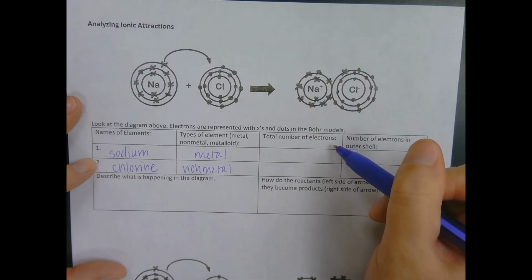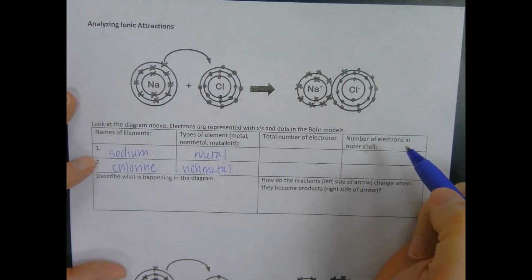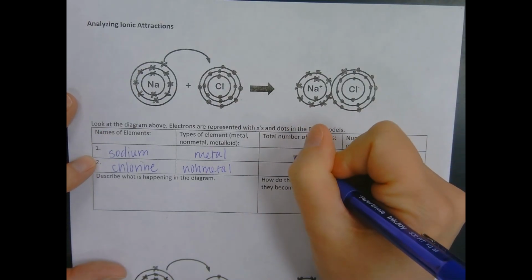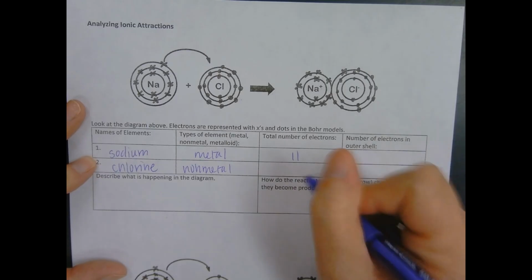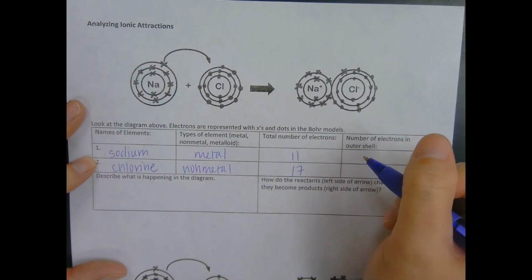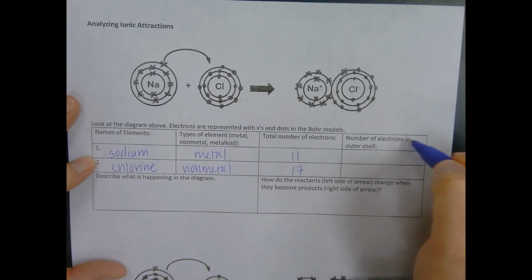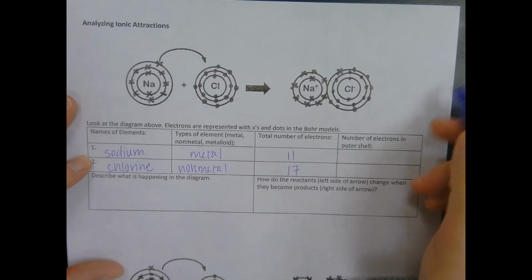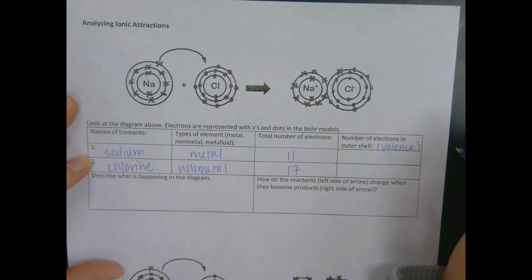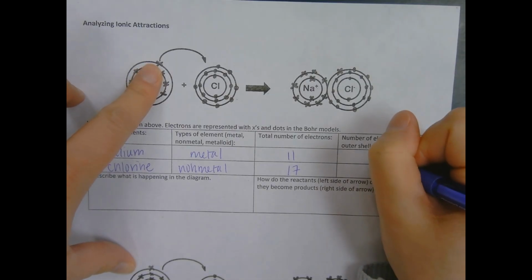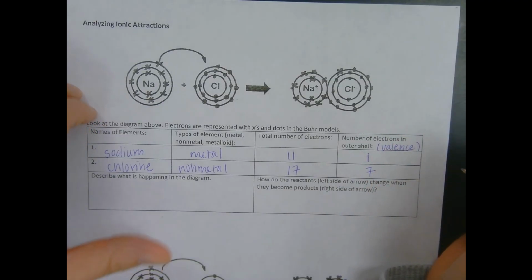Total number of electrons. Okay, well, there's 2 ways we could figure this out. We could just count them, or we could look at the atomic number. So sodium's atomic number is 11. So it has 11 total electrons, where chlorine's total electrons is 17 because its atomic number is 17, or we can count the dots. Number of electrons in outer shell. So remember that outer shell, what we're talking about here are the valence electrons. So sodium has 1 valence electron, it's in group 1A, and chlorine has 7 valence electrons, it's in group 7A.